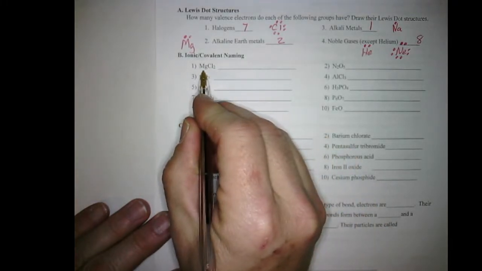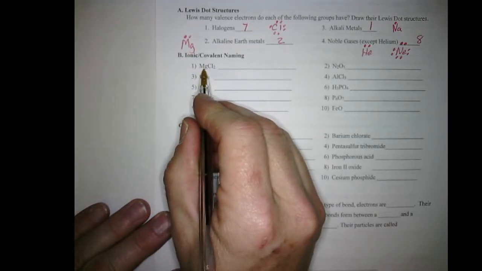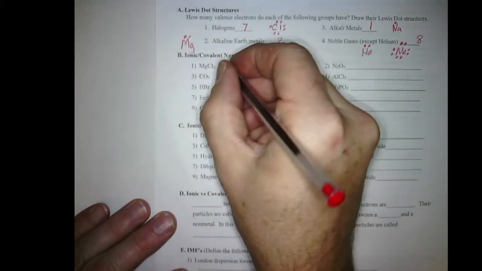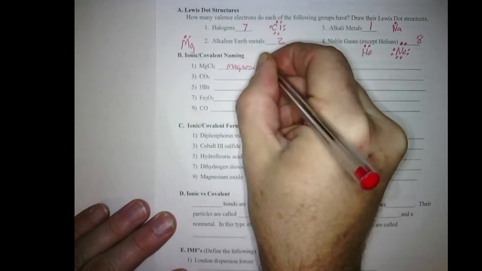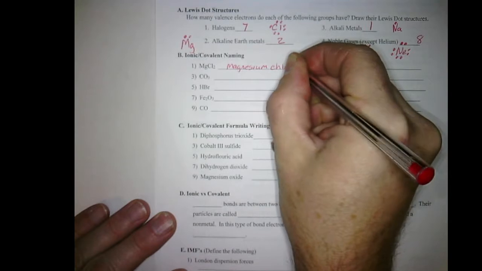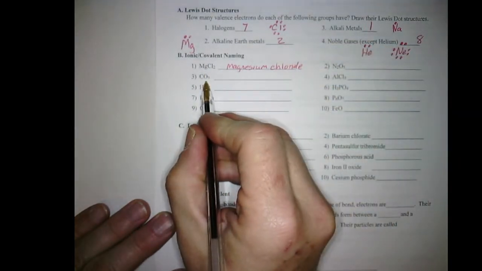MgCl2. I noticed that Mg is a metal, specifically an alkaline earth metal. It has a +2 charge all the time. It's in group 2. It does not need a Roman numeral. So I'm just going to write magnesium chloride. Fantastic.